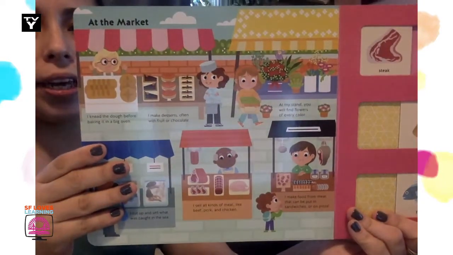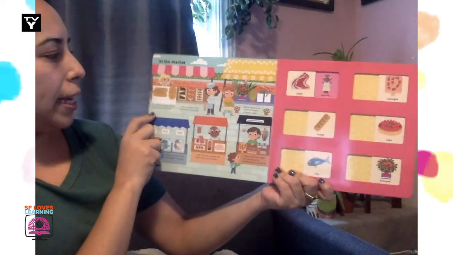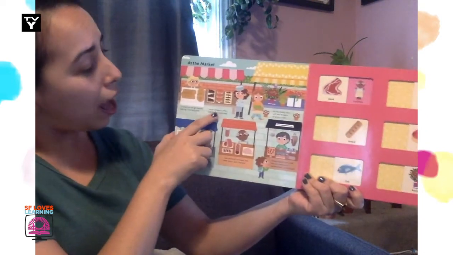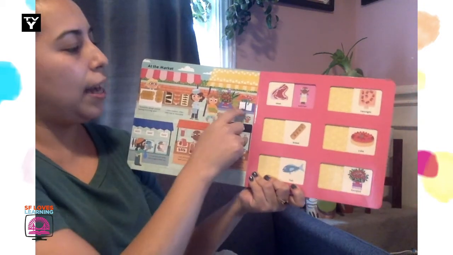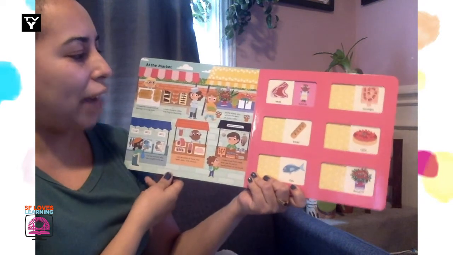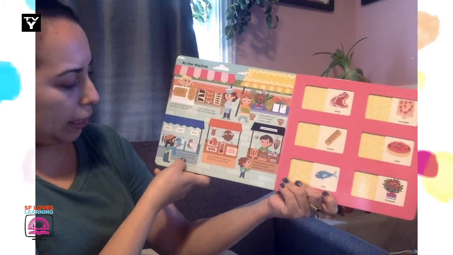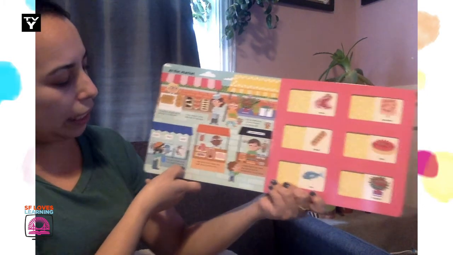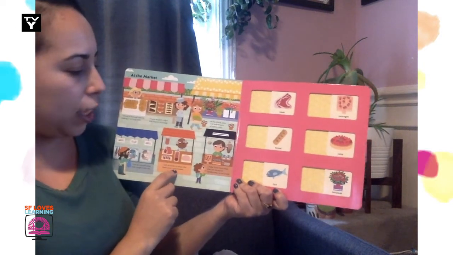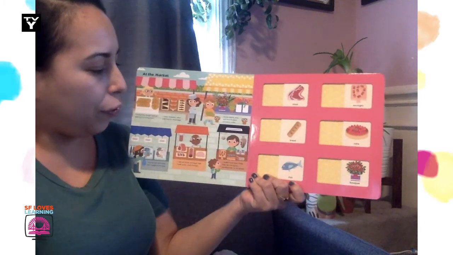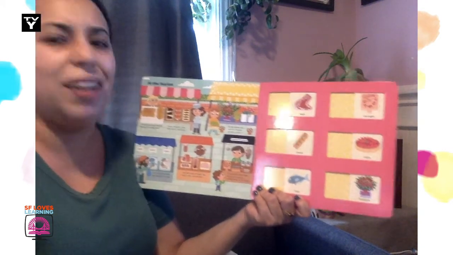At the market. I knead the dough before baking it in the oven. I make desserts often with fruit or chocolate. At my stand, you will find flowers of every color. I cut up and sell what was caught in the sea. I sell all kinds of meat like beef, pork, and chicken. I make food from meat that can be put in sandwiches or on pizza.